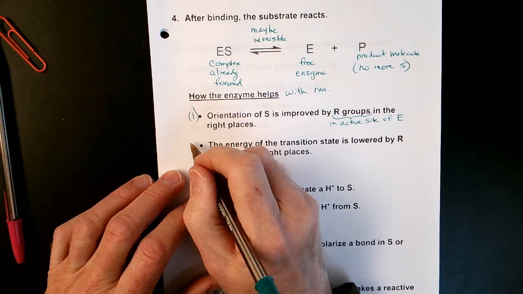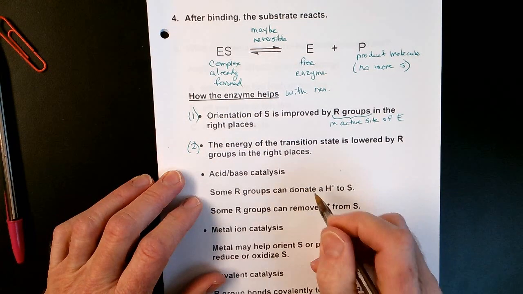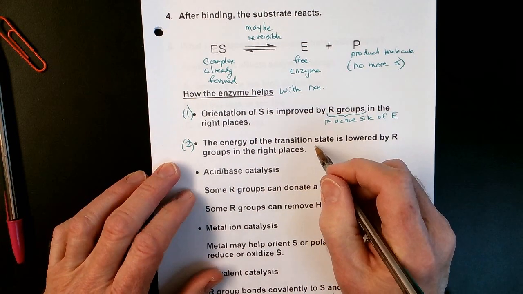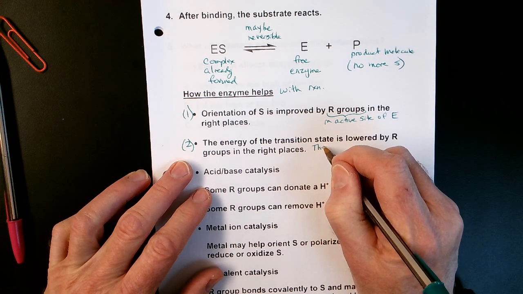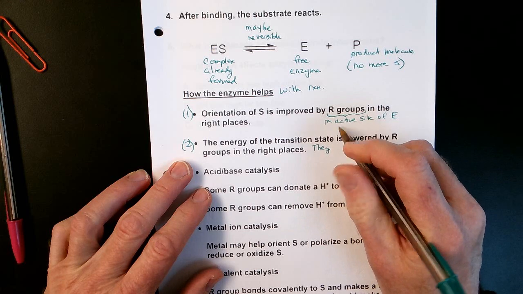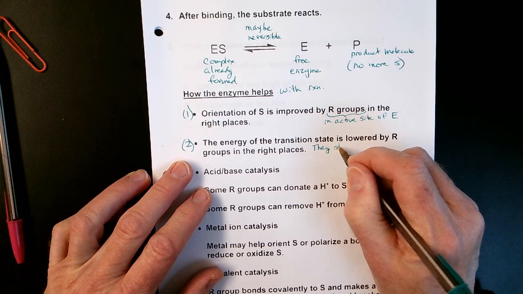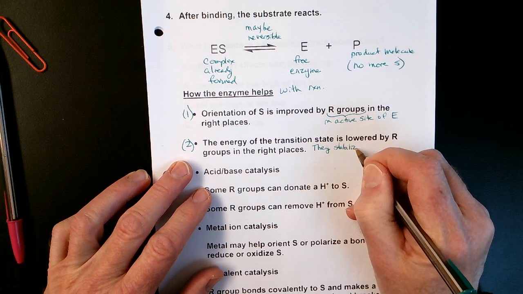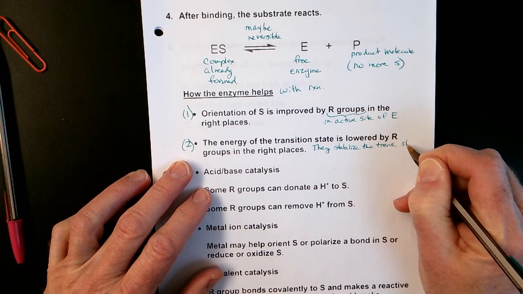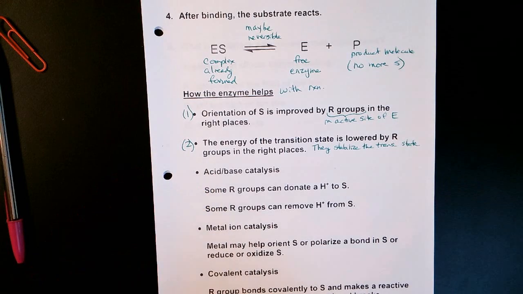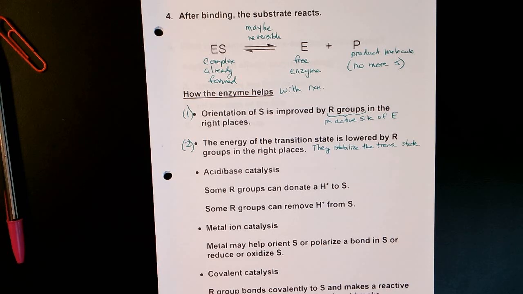Then, of course, there's the energy of the transition state, which gets lowered by R groups in the right places. Probably what you want to do is think of this as they stabilize the transition state.